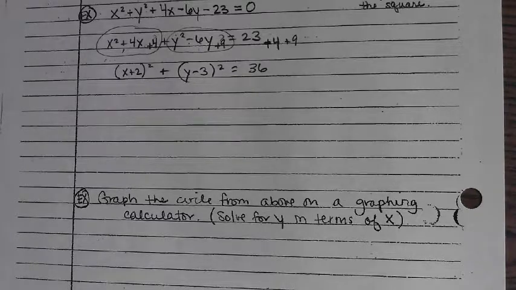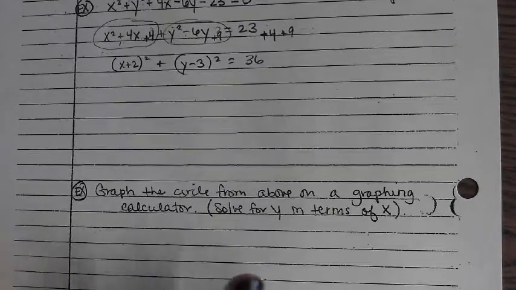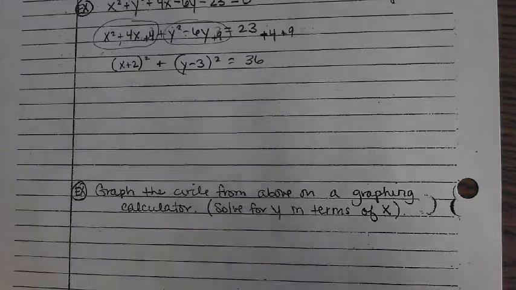Your calculator only graphs functions. Very good. Your calculator will only graph functions, and circles are not functions. So there's obviously a little bit of a conversation to be had about how to graph a circle using your calculator. It can be done, but we have to be creative knowing that our calculator only graphs functions.